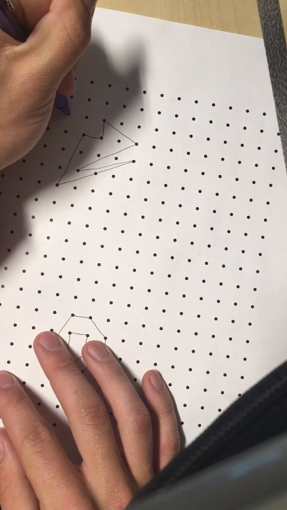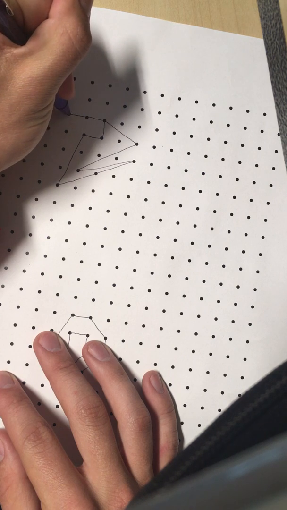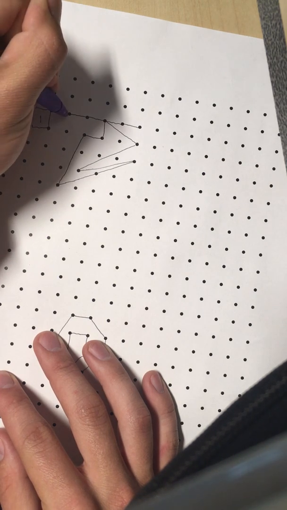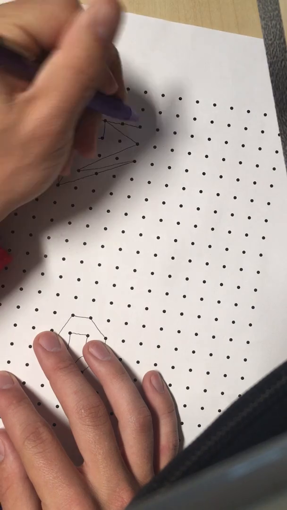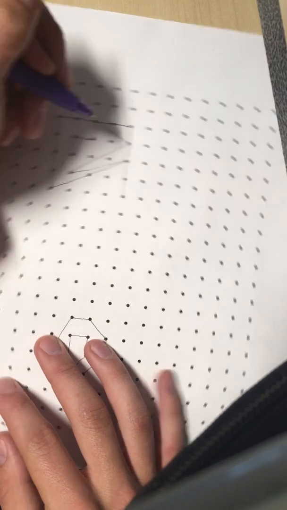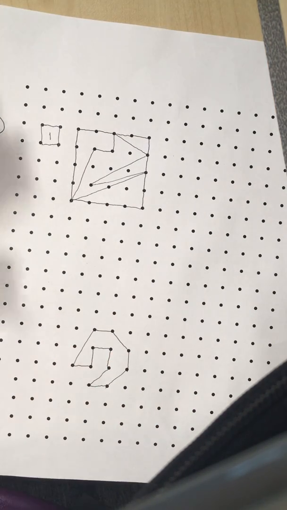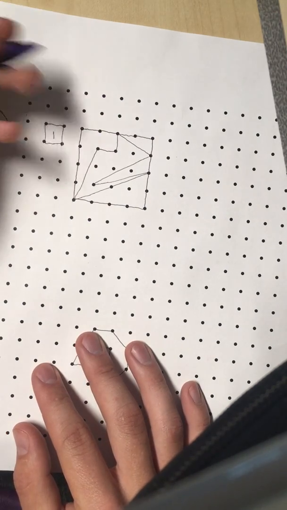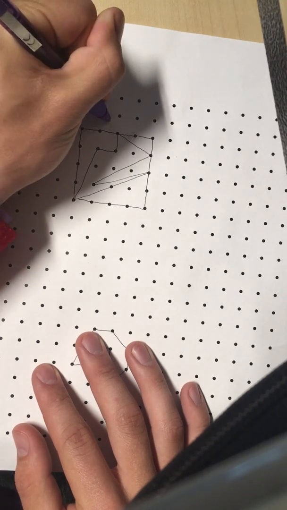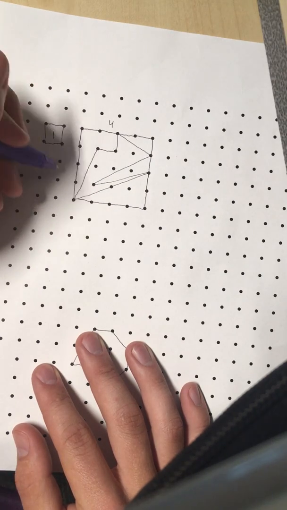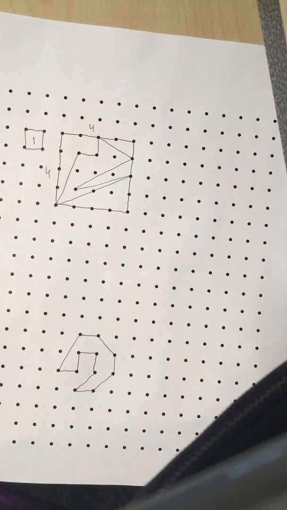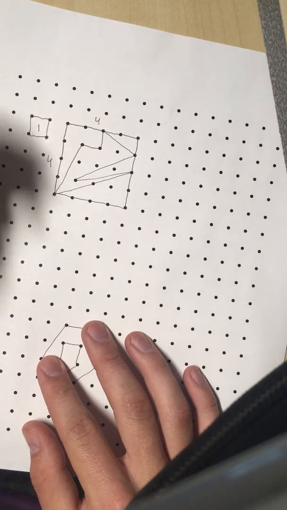What you can actually do is make a larger square around the figure like that, and then we can find the area of this square. So we got 1, 2, 3, 4 by 1, 2, 3, 4. So that's just 16. That's our total area. So I'm gonna write that right here.